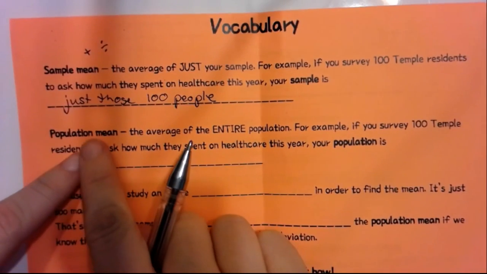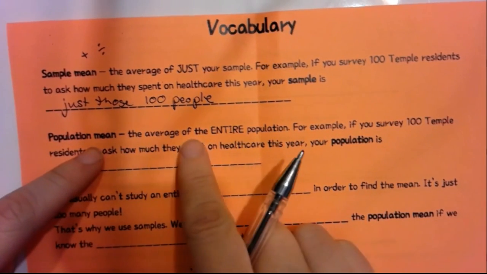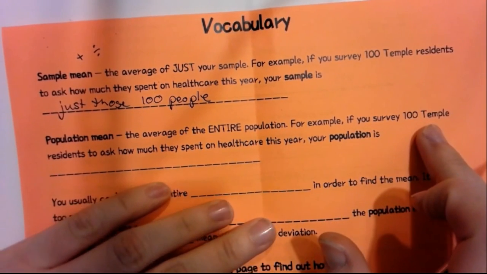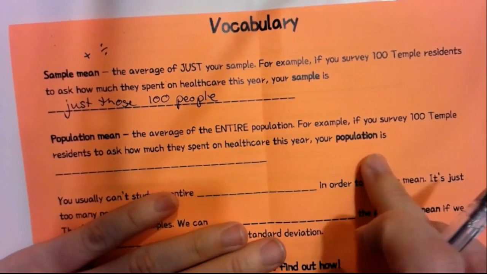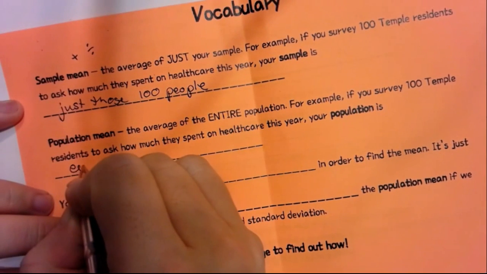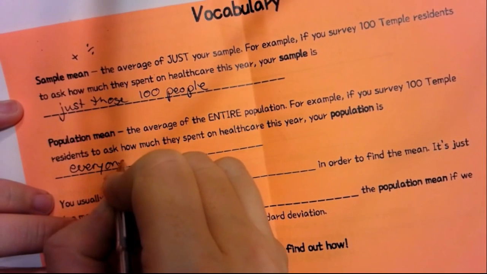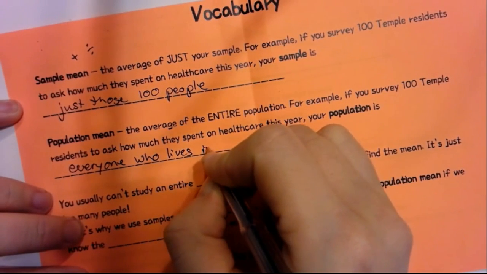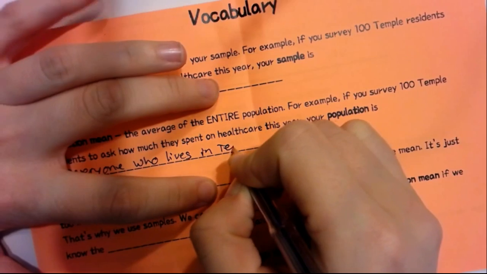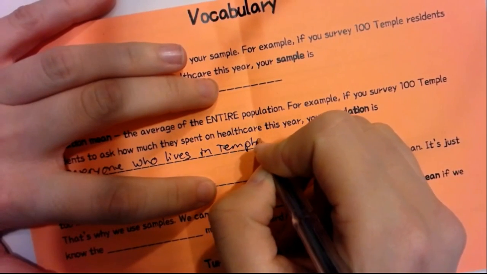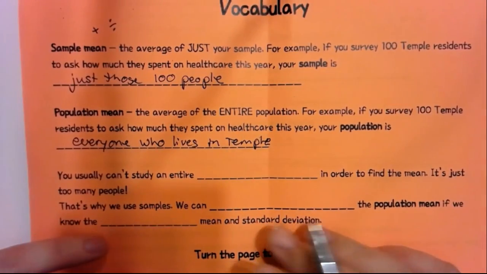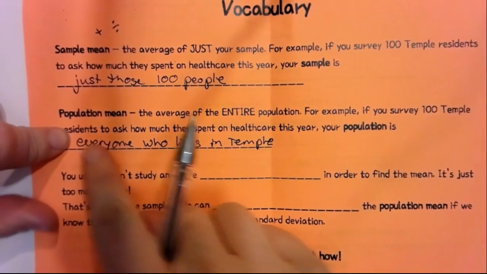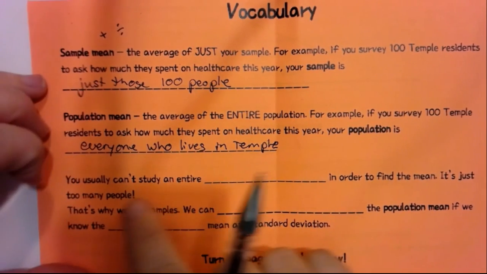Compare that to the population mean, which is the average of the entire population. In this case, if you surveyed those 100 Temple residents, your population is everyone who lives in Temple. So sample, just the people you're surveying. Population, everybody who lives in Temple.